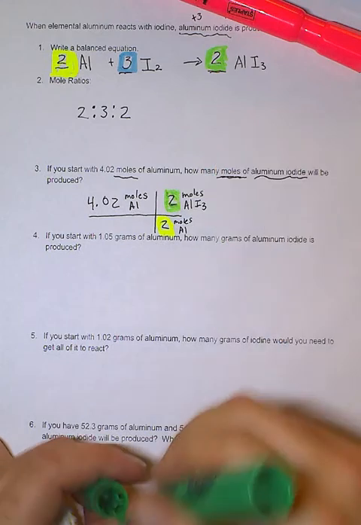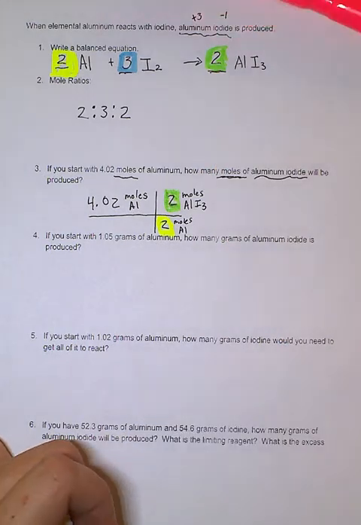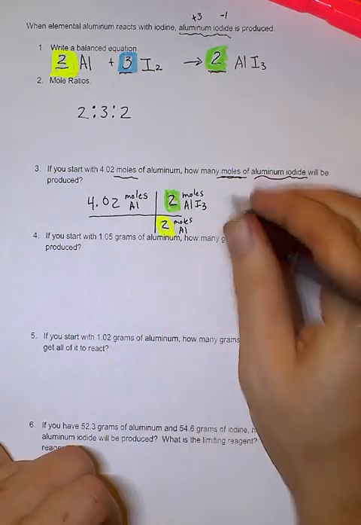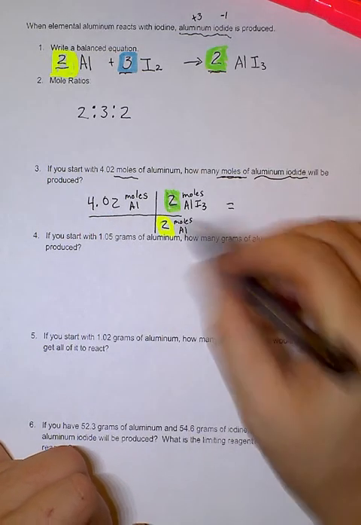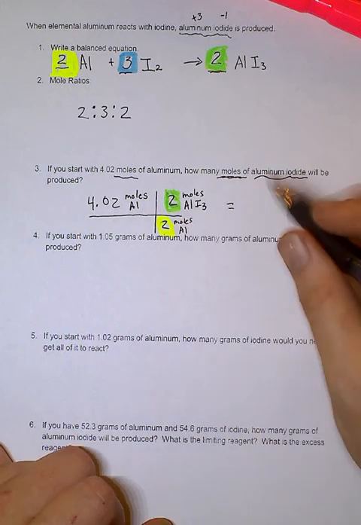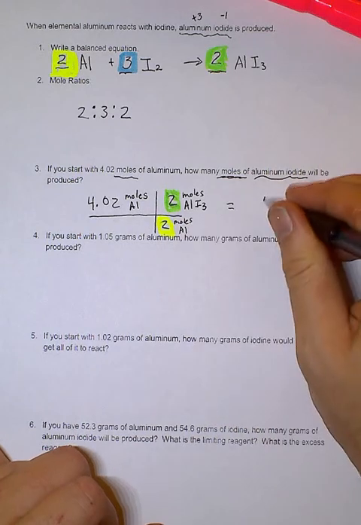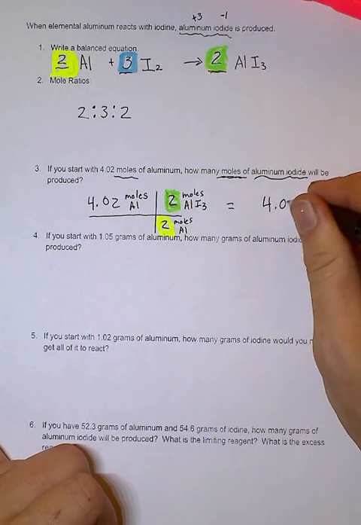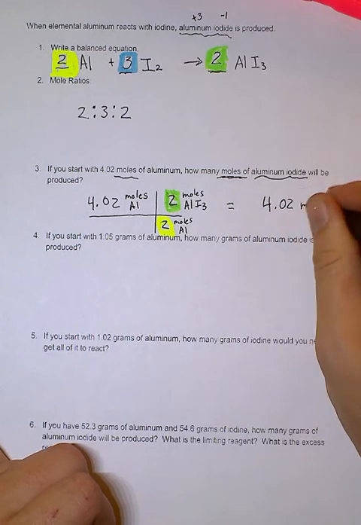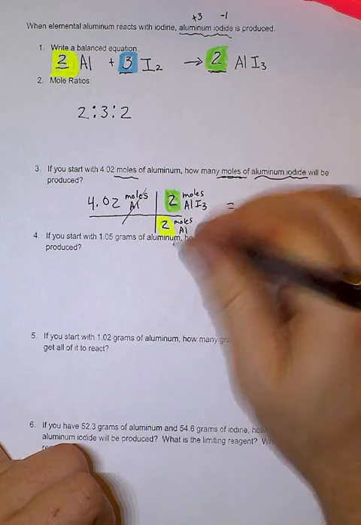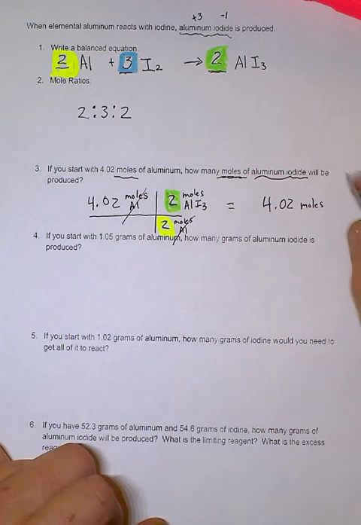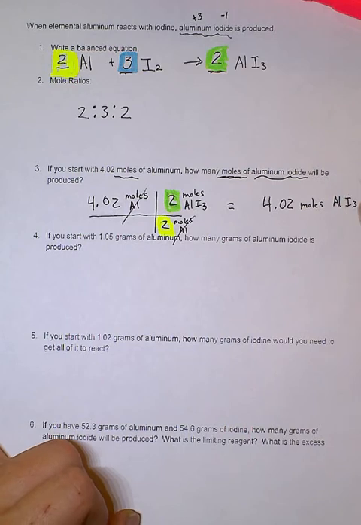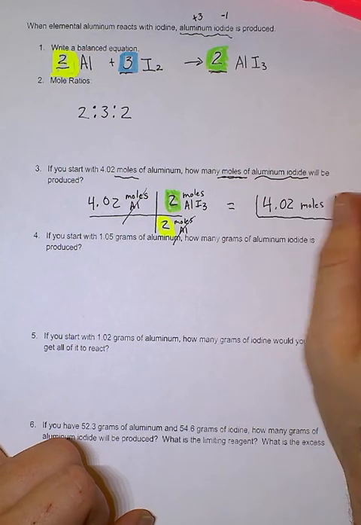All right. So right here, this is pretty simple. 4.02 times 2 divided by 2. It's going to give us the same number. If we have this many moles of aluminum, and it's our limiting reactant, meaning that's what we're going to run out of first, we have plenty of iodine. Okay. We're going to have 4.02 moles of aluminum iodide. Cross out, there's our answer. It has our unit, circle.